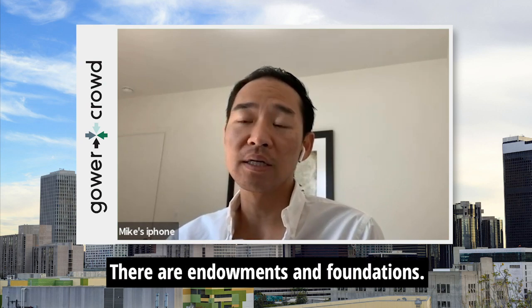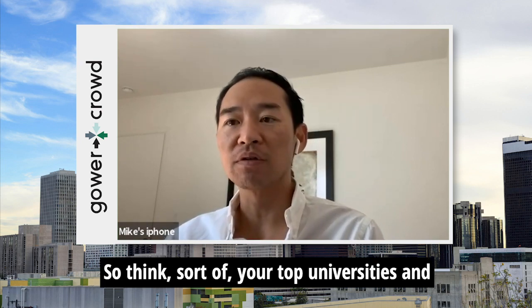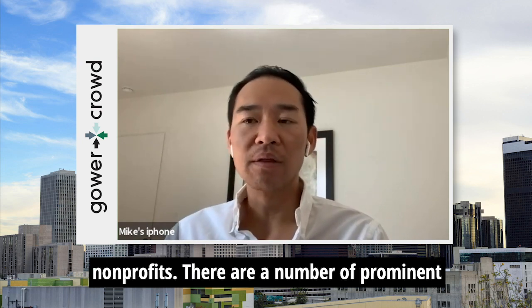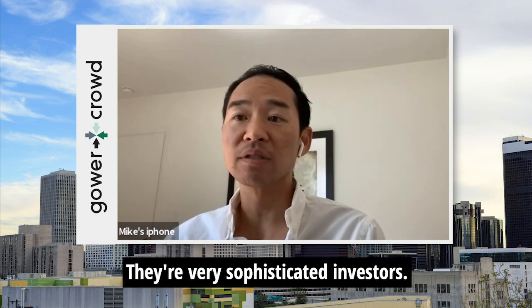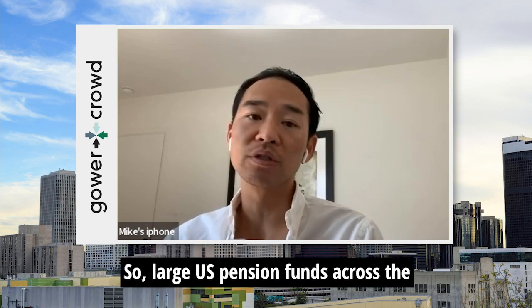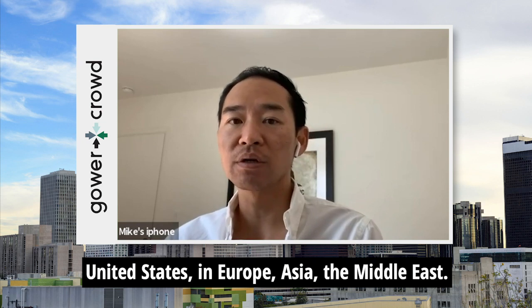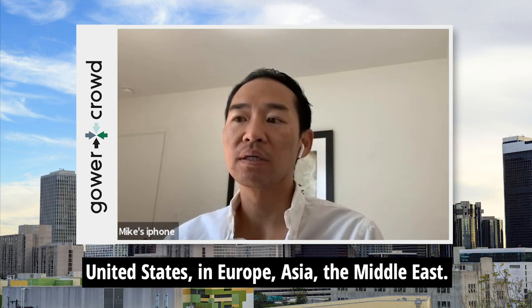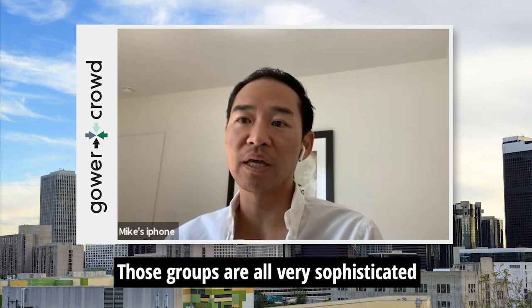There are endowments and foundations, right? So think sort of your top universities and nonprofits. There are a number of prominent ones that we work with. They're very sophisticated investors. You have global pension funds, so large US pension funds across the United States, in Europe, Asia, the Middle East. Those groups are all very sophisticated investors.